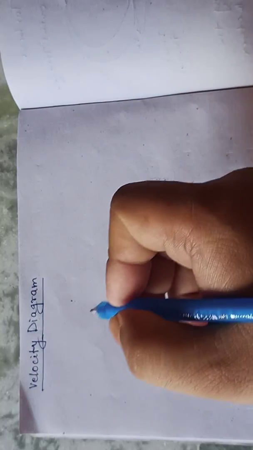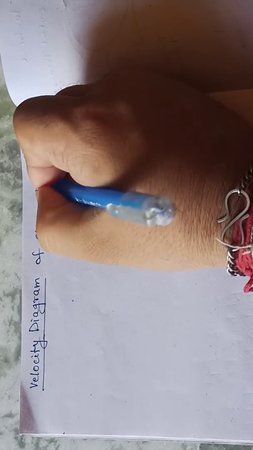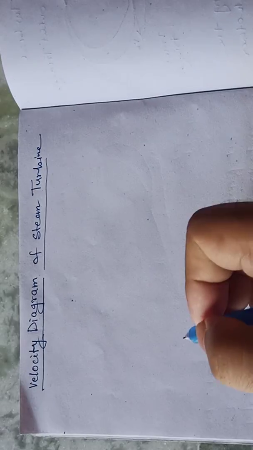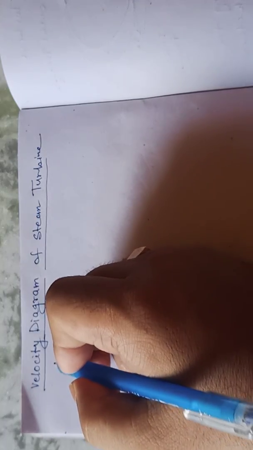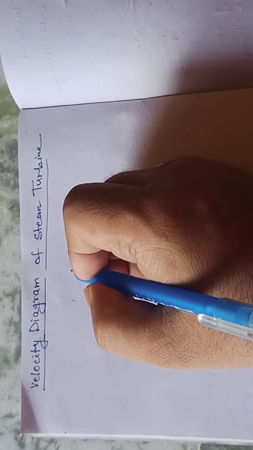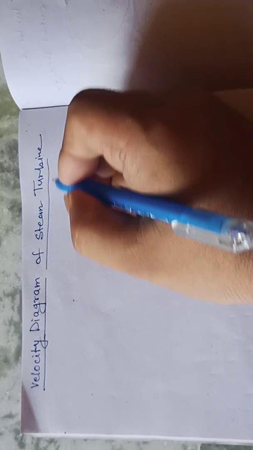Today, I shall discuss the velocity diagram of steam turbine. How to make a velocity diagram and what is its application?